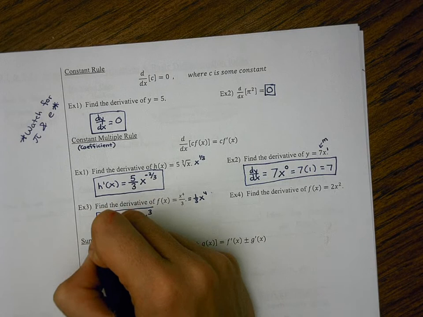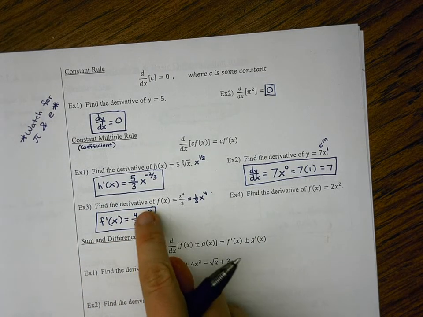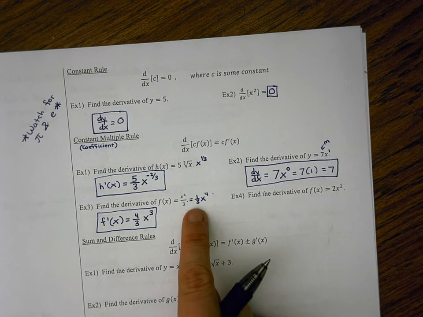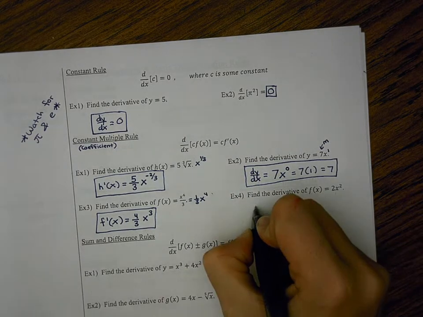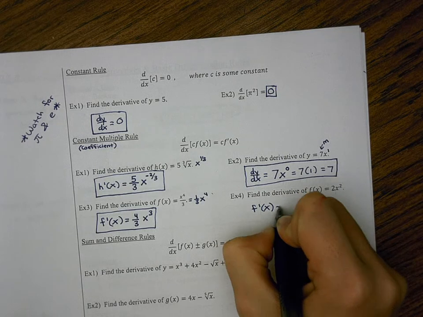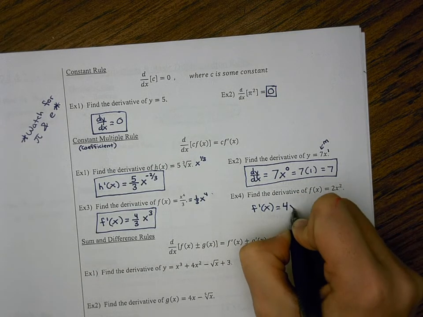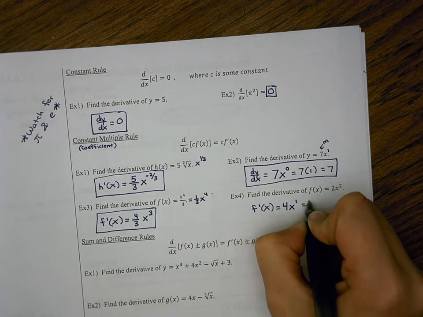And again, if you want to leave the third underneath the whole thing, so if you wanted to write 4x cubed over 3, that's fine. You don't have to pull the 1/3 out front. Example 4, pause the video, restart it when you're ready. We have f prime of x equals exponent, bringing it down in front, 2 times 2 is 4. Leave the base alone, subtract 1 from the exponent, 2 minus 1 is 1. So my derivative is 4x.